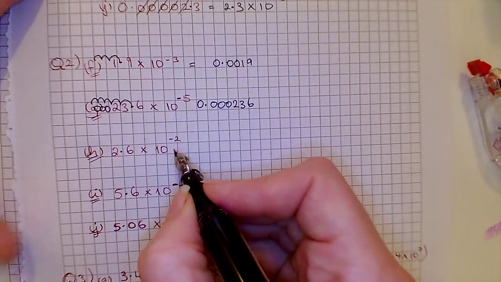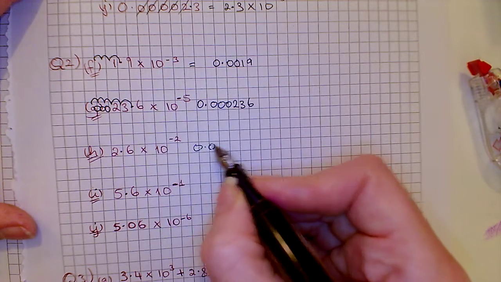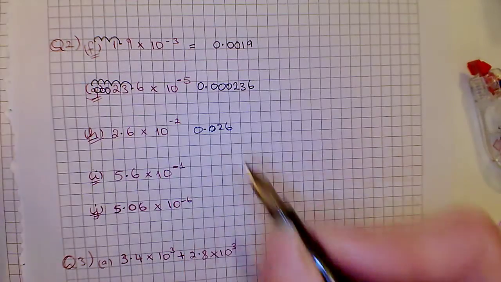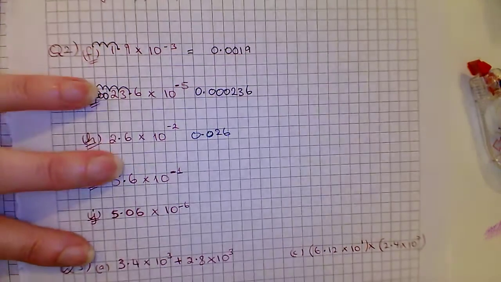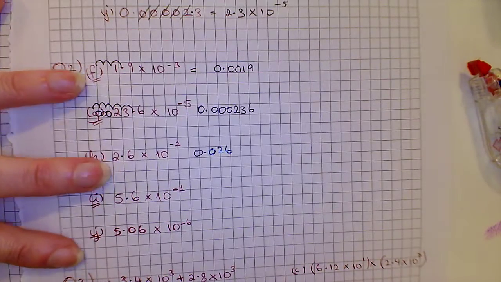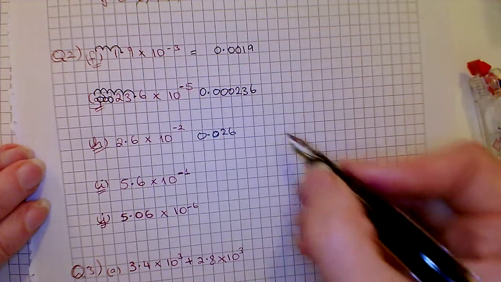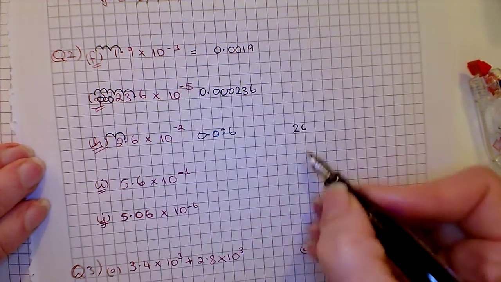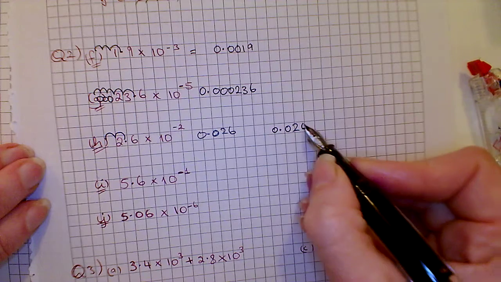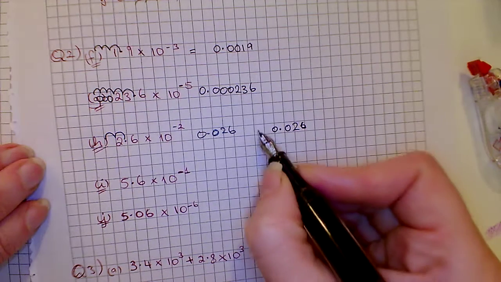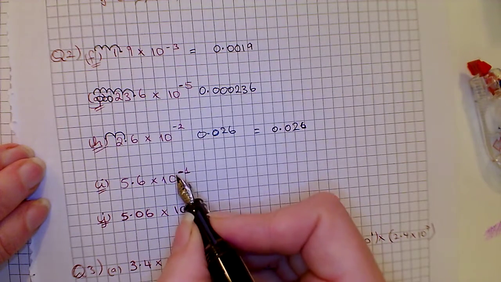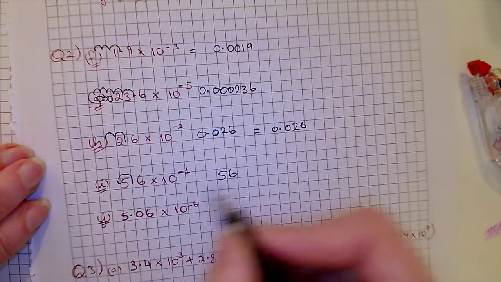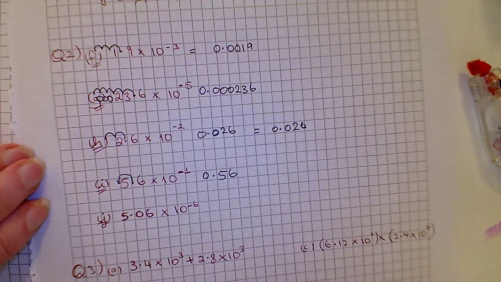This one to the minus 2, so I will have 0.026. You start to get fast with them after you've practiced a bit and spotted the patterns for yourself, but if you need to, you write down the 2, 6 first. I've gone 1 space, I need to go another space. 0, 2, 6 after the decimal point. This one to the power of minus 1. So my 5, 6, and I've only moved it 1 space. 0.56.